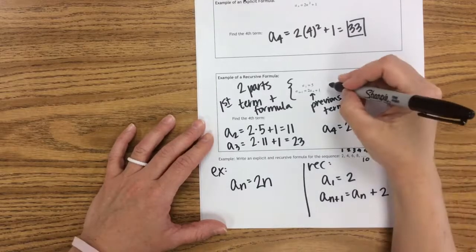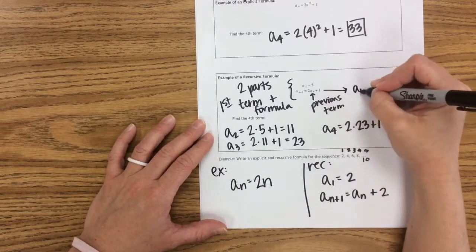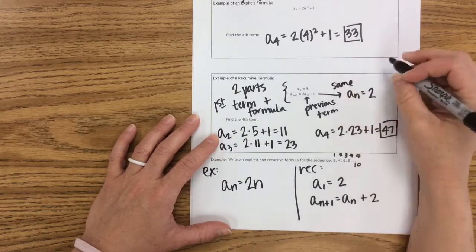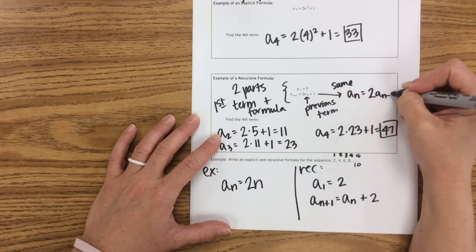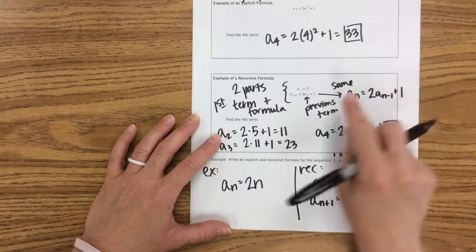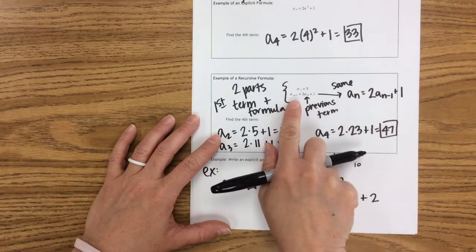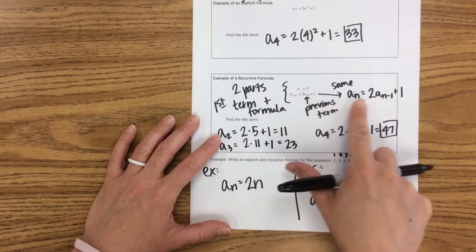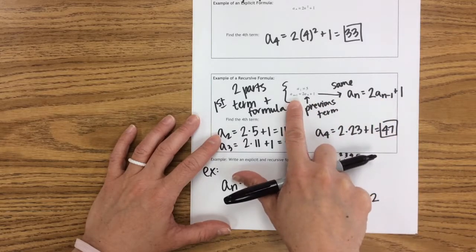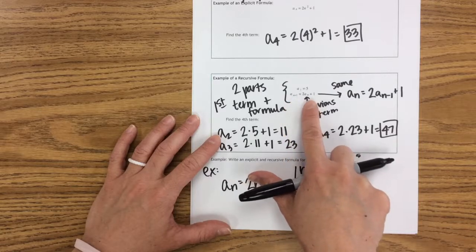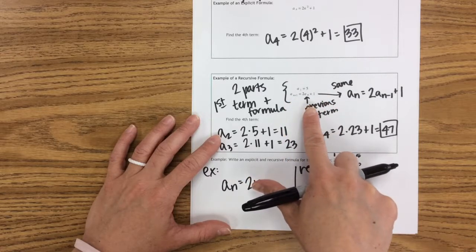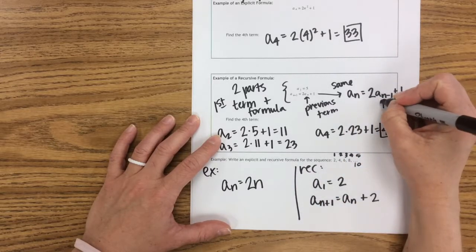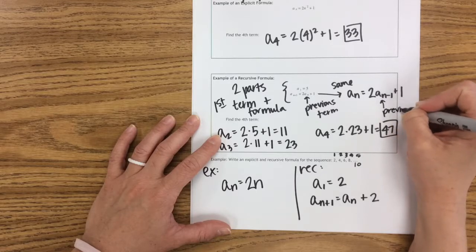I do want to point out one more thing before we stop here. Sometimes you'll see recursive formulas looking like this. These two are exactly the same. This one says a sub n plus 1 and a sub n. This one says a sub n and a sub n minus 1. These are the same. It's just this one says looking to the next term, take the nth term, which is previous, and find it. This one says to find the nth term, look at the one previous. So you'll see it written either way and it means the same thing.